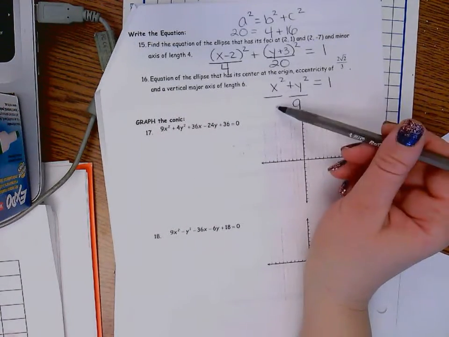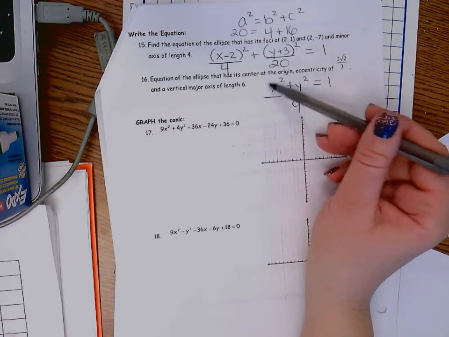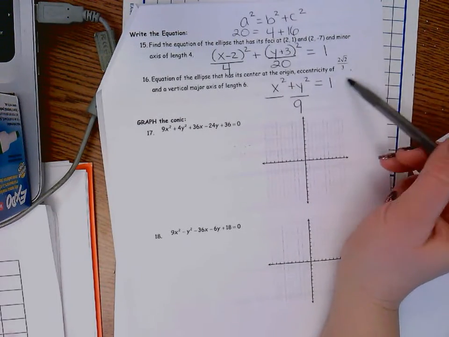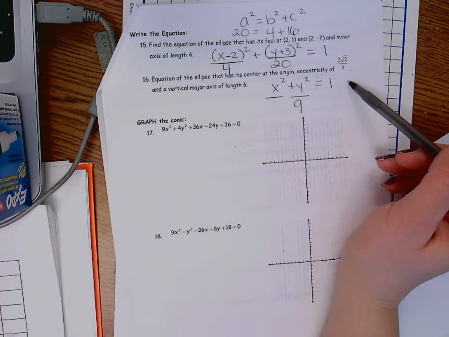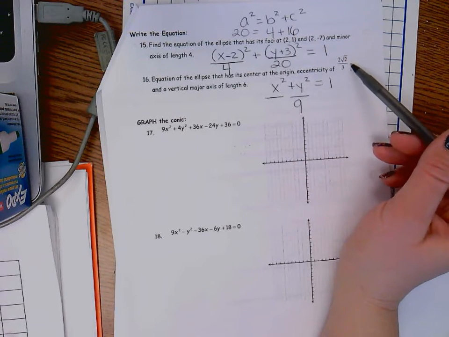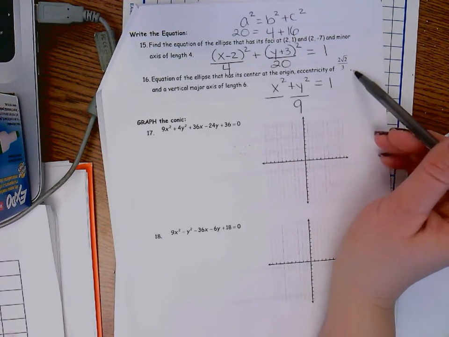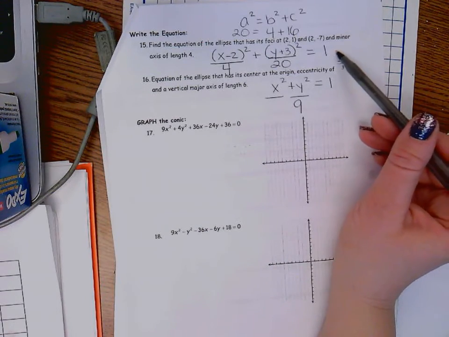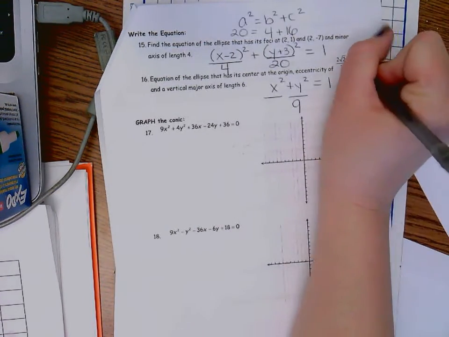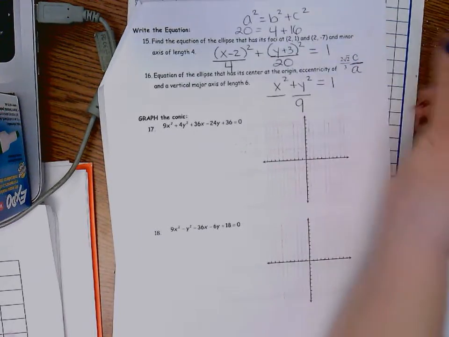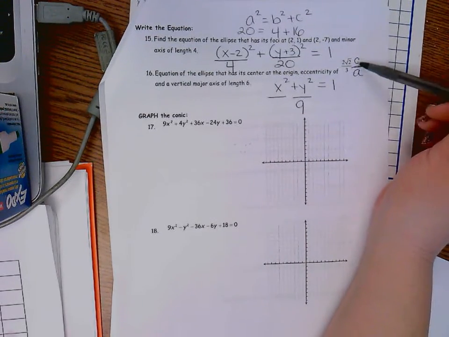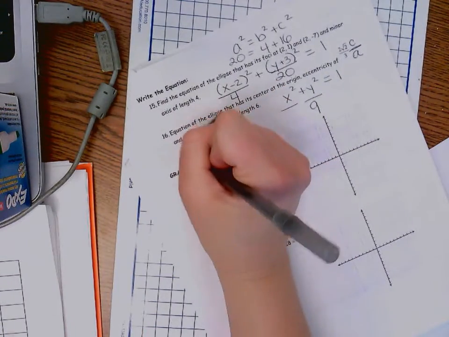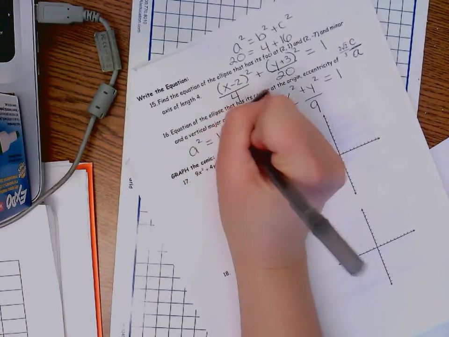I just need to figure out this piece over here. I need to figure out the B value. They've told me the eccentricity. So remember, eccentricity is C divided by A. We know that A is 3, right? So 2 root 2 has to be C. If this is C divided by A, we already know that A is 3, C has to be 2 root 2. So we're going to again use A squared equals B squared plus C squared.